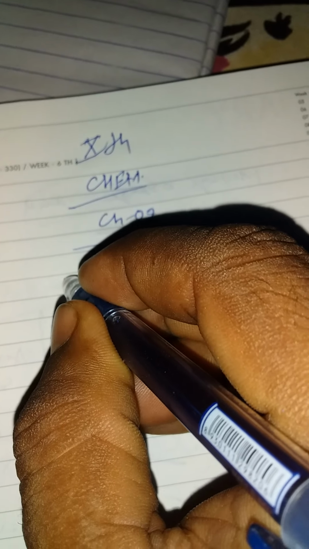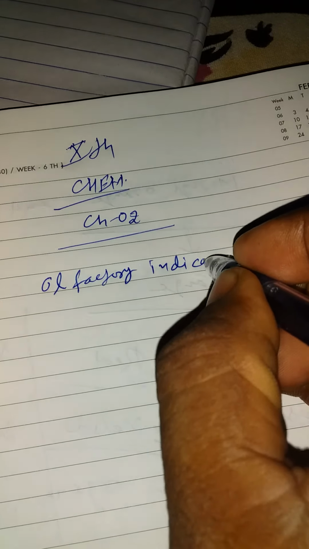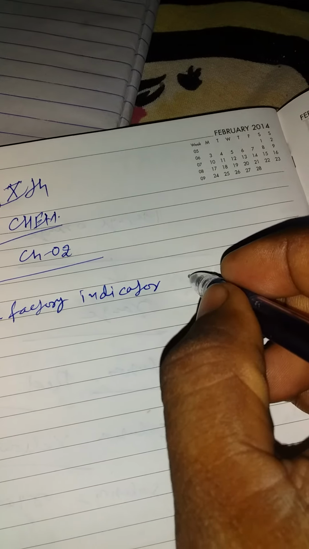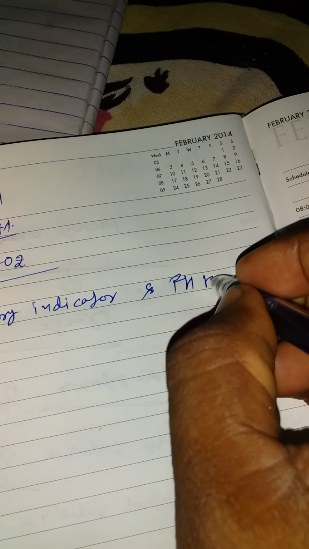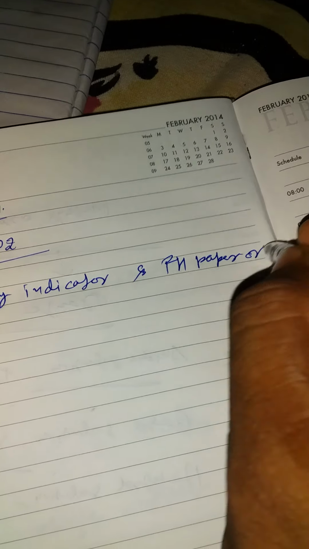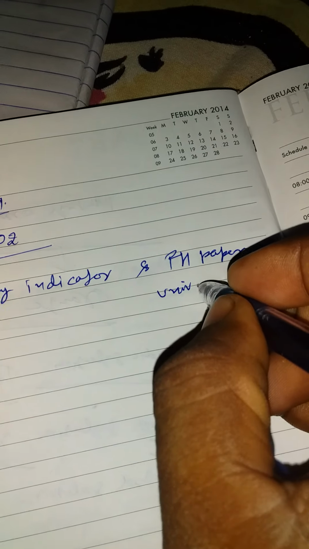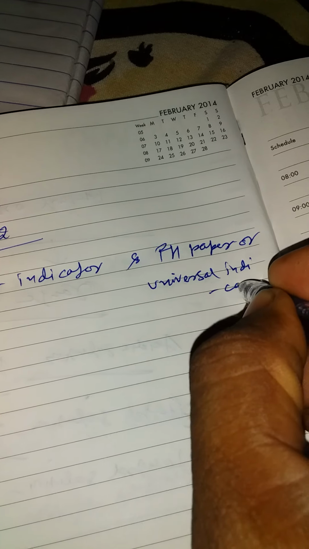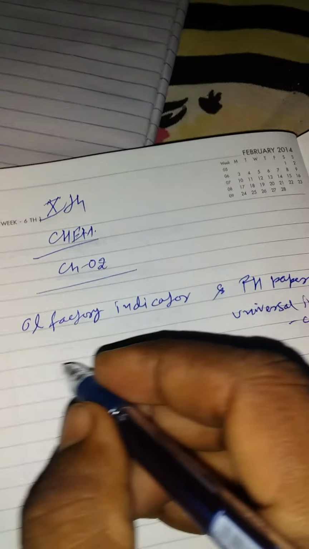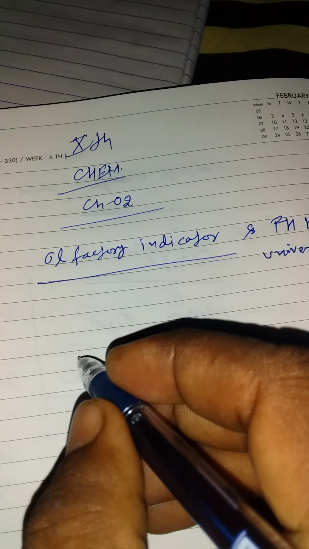Today I am going to discuss the rest of the indicators, that is olfactory indicator and pH paper or universal indicator. So first of all we start with olfactory indicator.